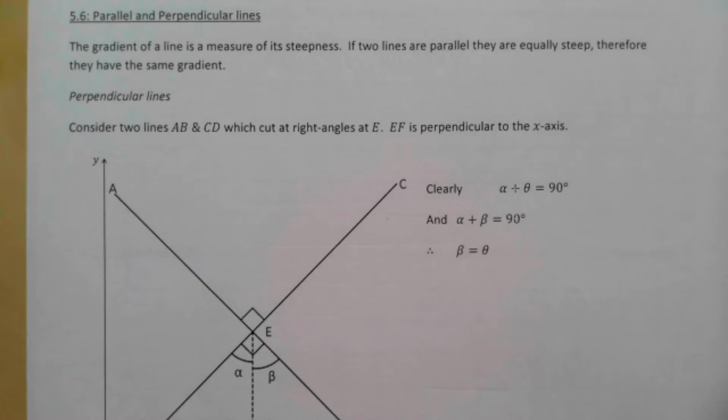This is AS Pure Maths Notes. We're on Unit 5, that is coordinate geometry, and we're looking at parallel and perpendicular lines. So it says here the gradient of a line is a measure of its steepness. If two lines are parallel, they are equally steep, therefore they have the same gradient.